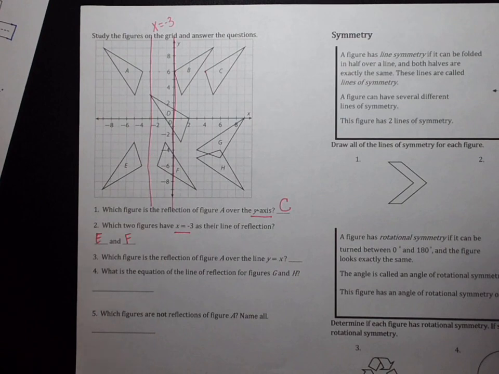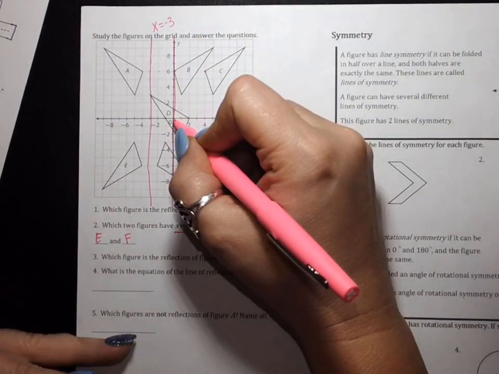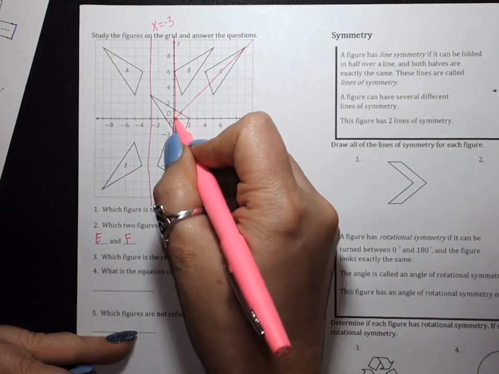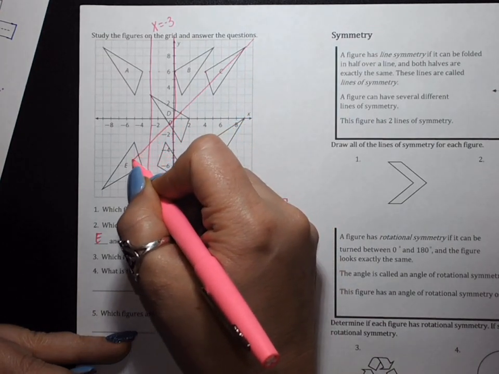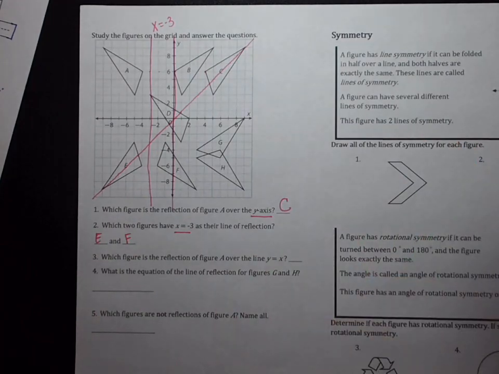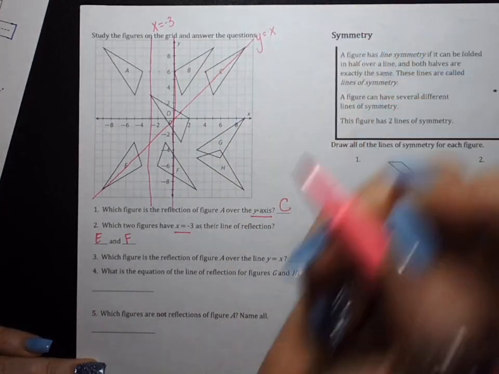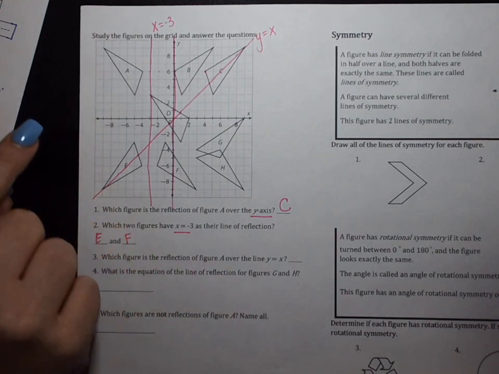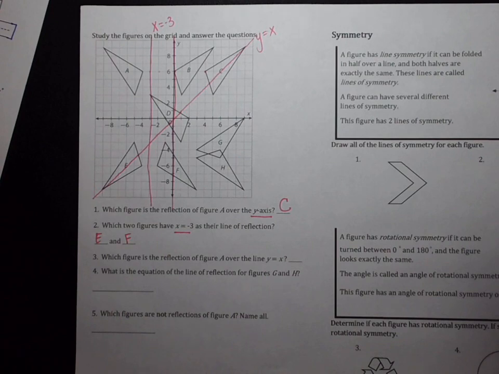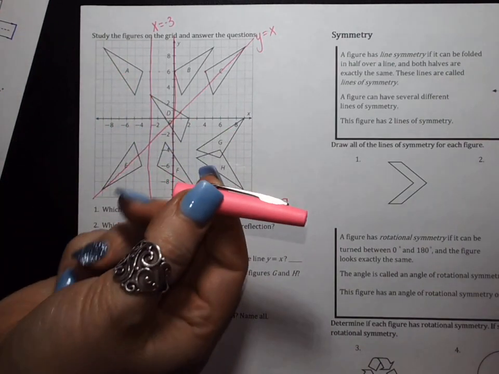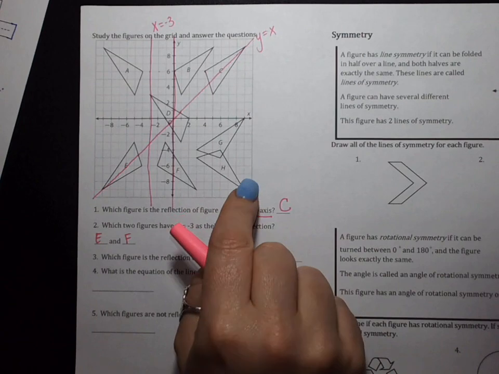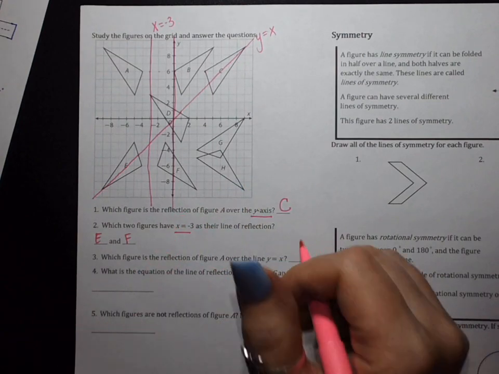Alright, so 3. Which figure is the reflection of figure A over the line y equals x? So y equals x, again, is that line that goes right through our origin, and whatever x equals, y equals also. So that is the line y equals x. So I'm looking to see which figure is a reflection of A. If I'm pointing in that direction here, when I flip it over, that pointy smaller part up here is going to be pointing in that lower direction. So it's going to be figure H.